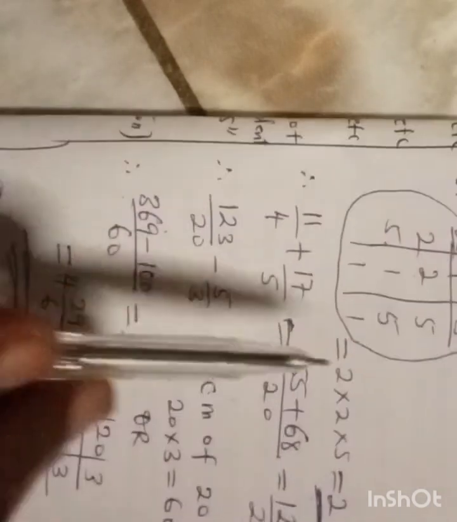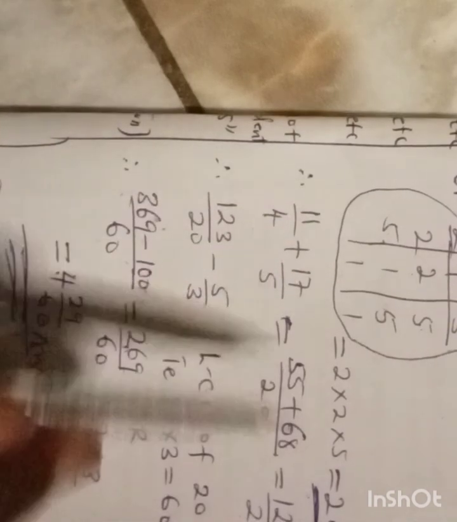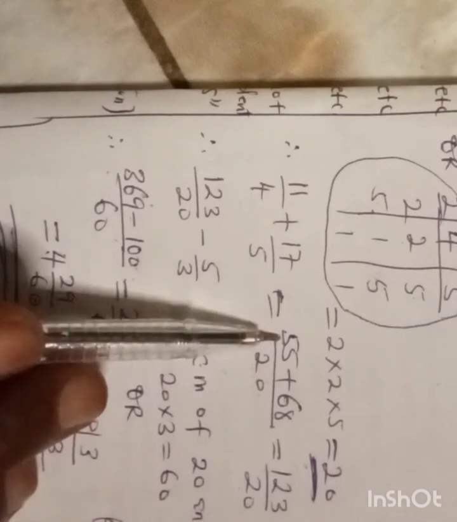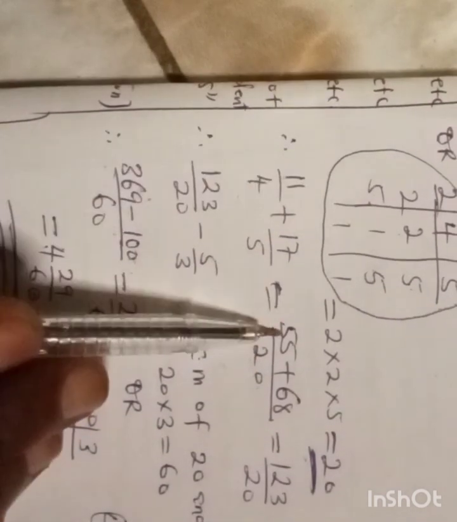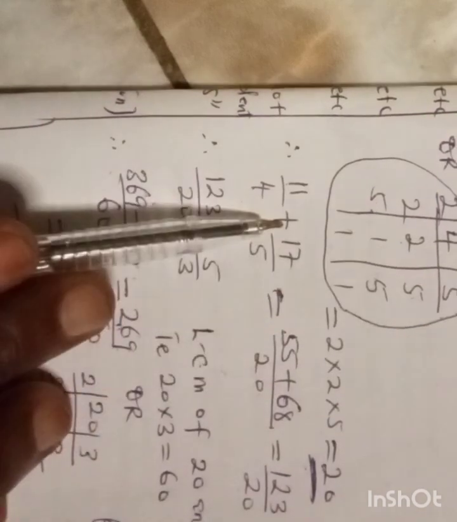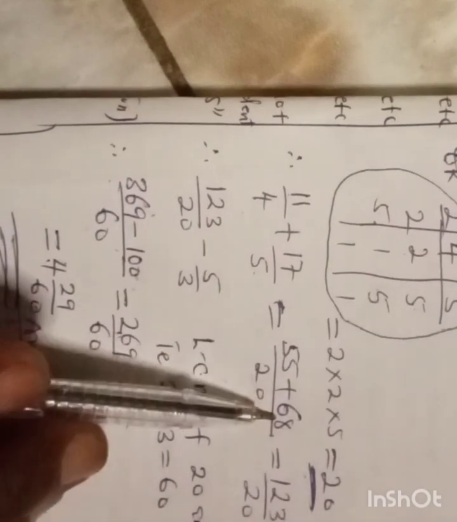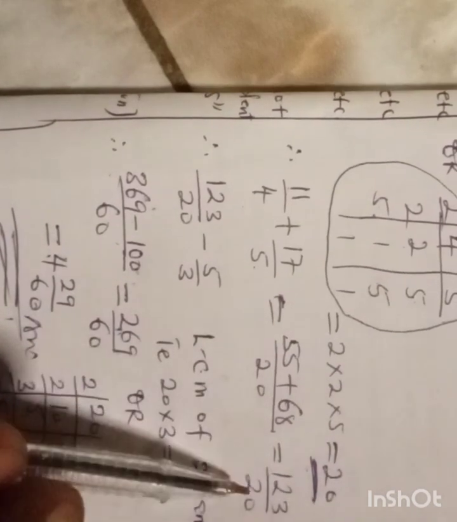So since it is now 20, we now say 11 over 4 plus 17 over 5 equals, the LCM of both of them will be taken into consideration. Therefore, 4 goes here, giving you 5. 5 times this 11 will give you 55. Plus this, 5 goes here and will give you 4. 4 times 17 will give you 68. 55 plus 68 gives you 123 over this 20.